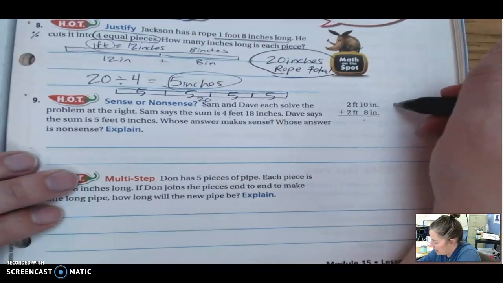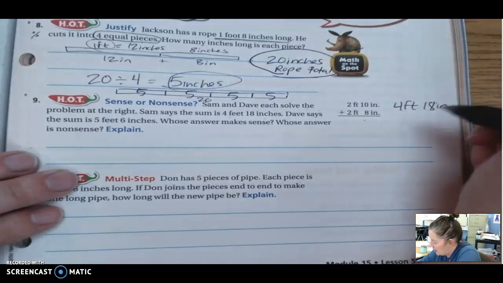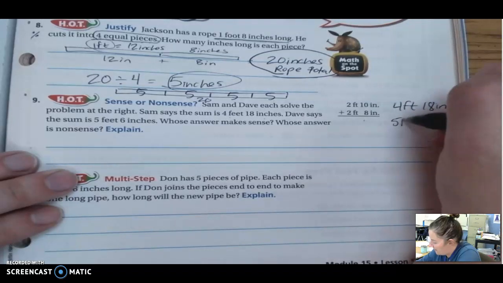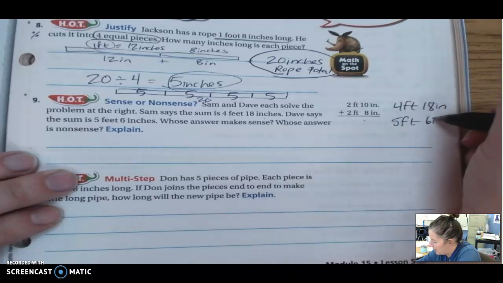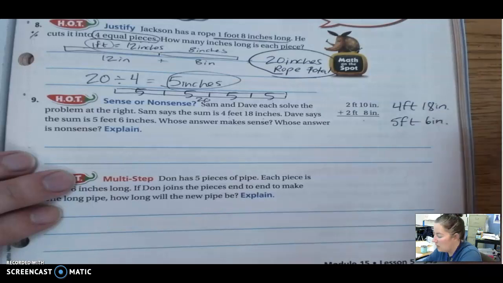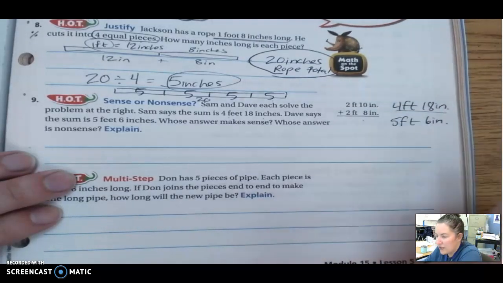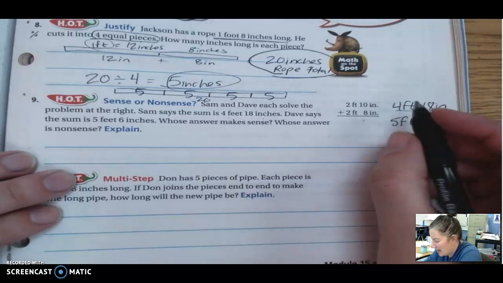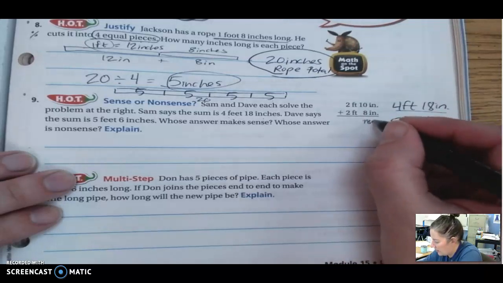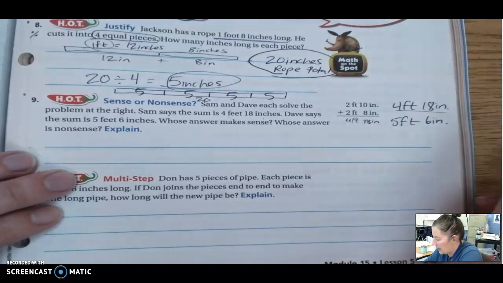Sam says the answer is 4 feet 18 inches. The other person says 5 feet 6 inches. What do you guys think? Who's correct here? I can see how they got this one. 10 inches plus 8 inches. You sit there and add them. 18 inches, 2 feet plus 2 feet, 4 feet.